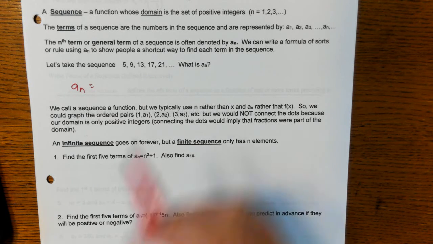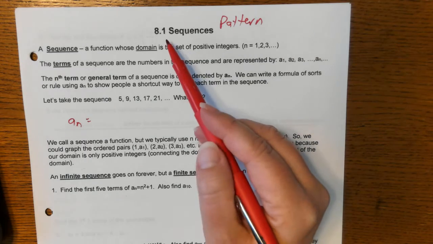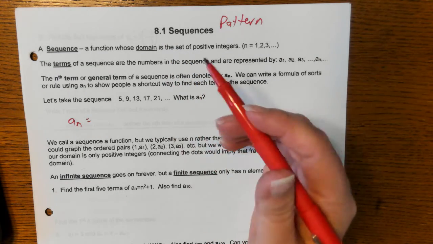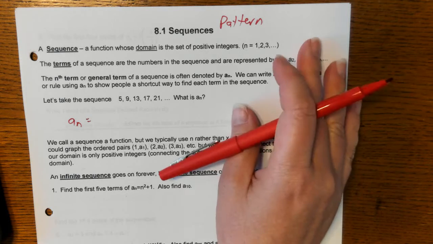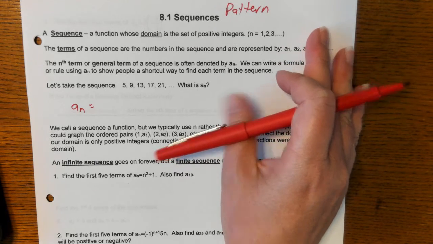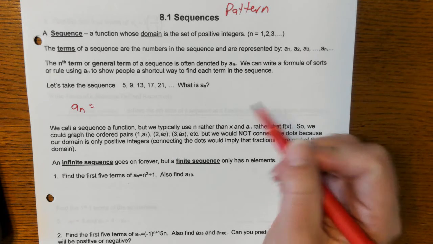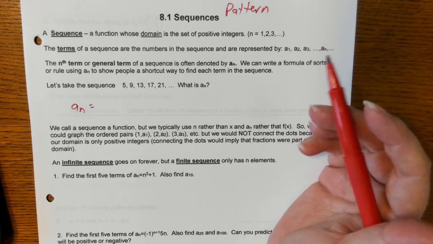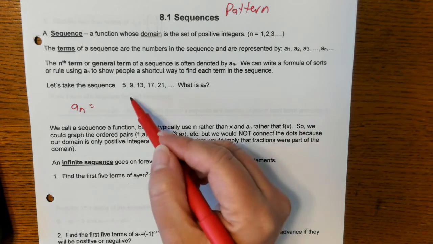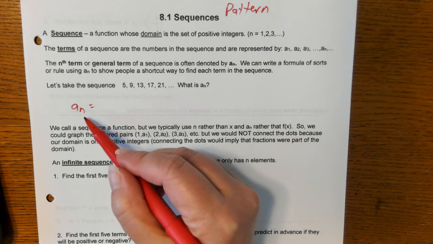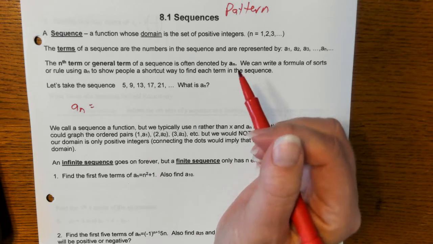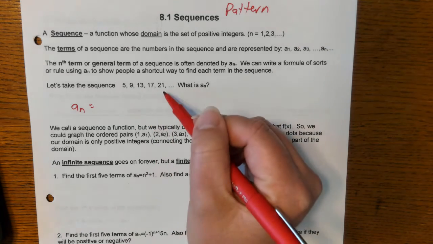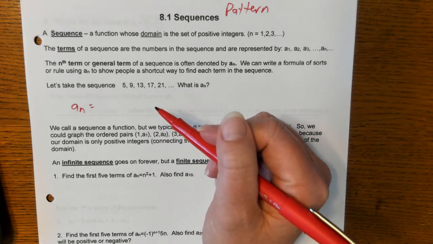So if we continued on in Chapter 8, which we're not, we're stopping at 8.1, but if we continued on into 8.2 and 8.3 and kept working, we would learn some little shortcuts of different types of sequences, such as arithmetic or geometric and so on. But one little trick that I like to start with when I'm trying to find my general term, my formula for the nth term, is to say, okay, can I tell if they're adding the same thing or multiplying the same thing every time?